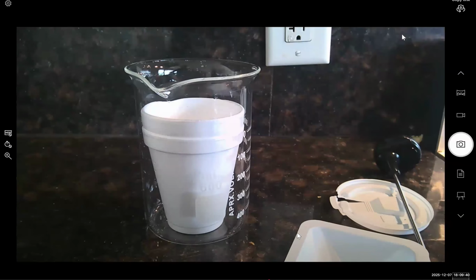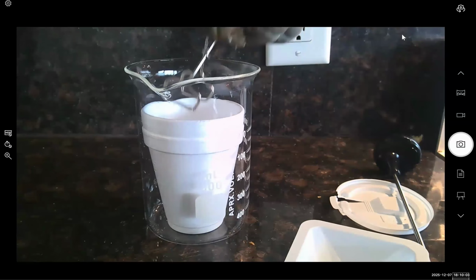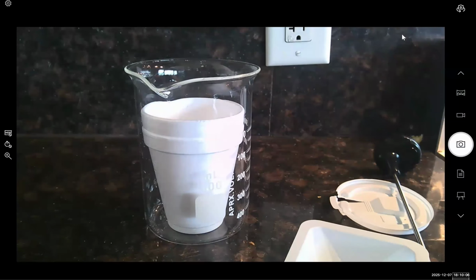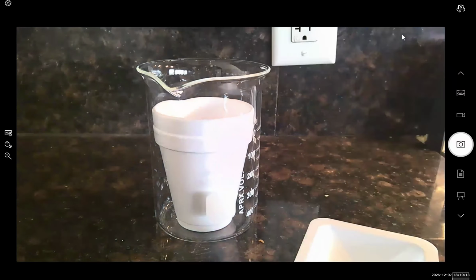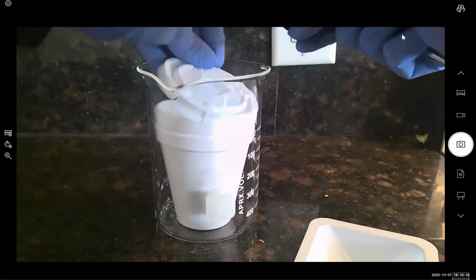So we have our coffee cup calorimeter ready to go. We then transferred the heated metal piece into the coffee cup calorimeter once again, and we're going to start recording the temperature. So as you watch the video, we're transferring the metal piece into the coffee cup calorimeter. The metal piece that's been heated goes into the calorimeter. And now we're going to record the change in temperature over time. So we're going to cap our calorimeter and start recording the temperature.